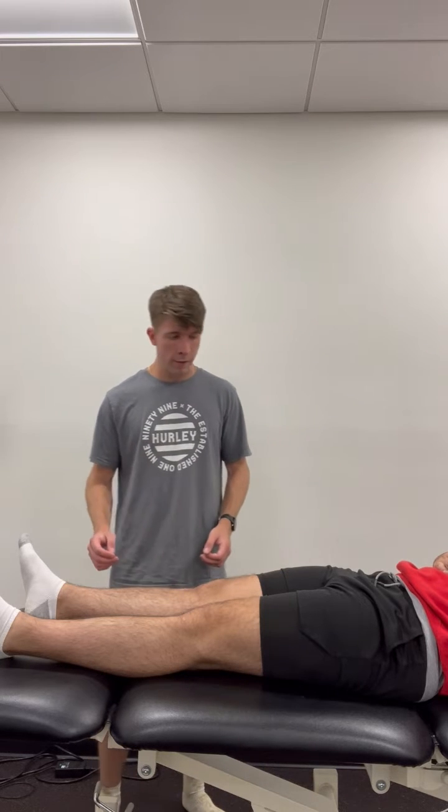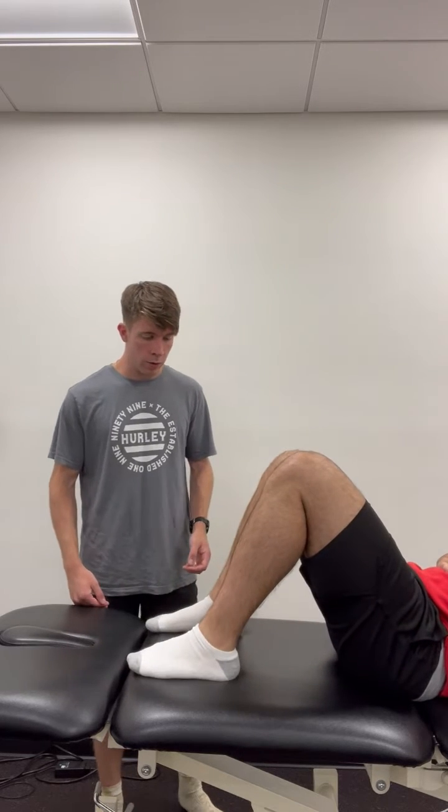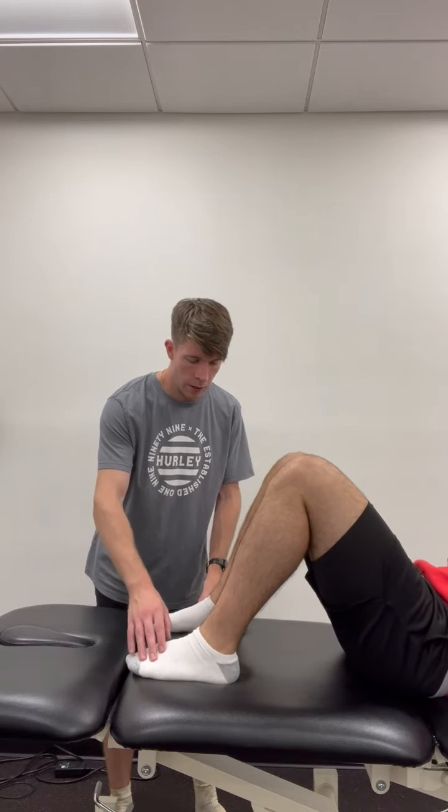Okay, the second breakout I'll be doing is the leg length discrepancy breakout. What I'll do is check if there's one leg that's longer than the other. First, can you bend both knees for me and go into a bridge? Okay, come down. And then I'll have you relax your legs.